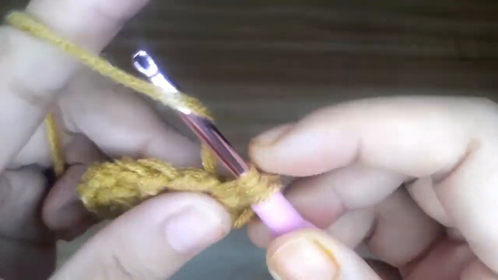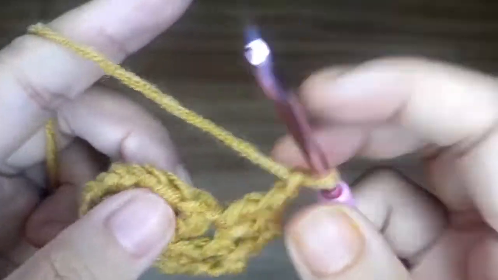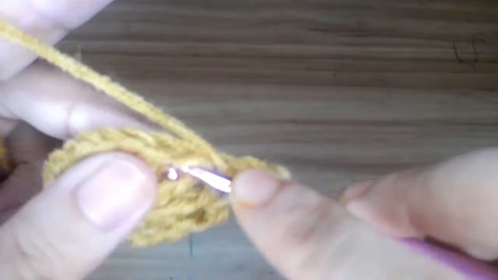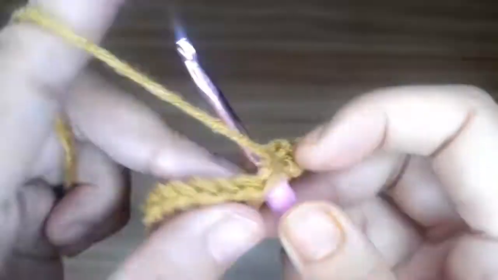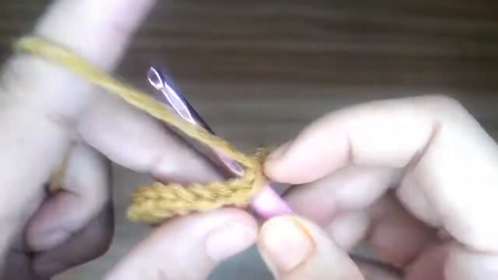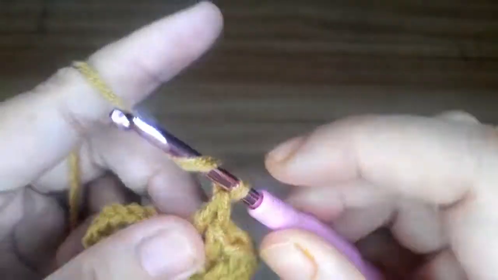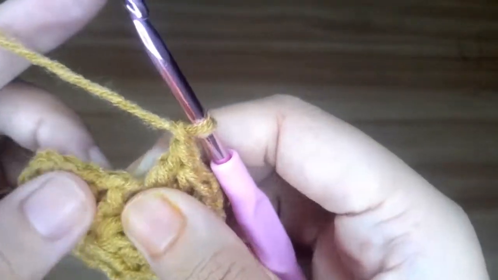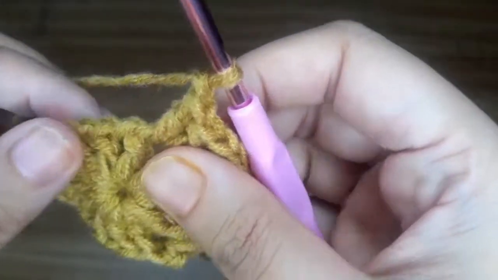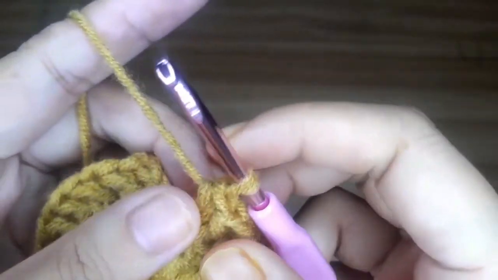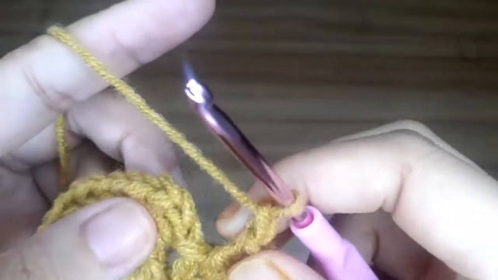1 and 2. Make 1 chain and make 1 double crochet in the 1 chain space. 1 and 2. Make 1 chain and make 2 double crochet in the next chain space. 1 and 2. Make chain 1. So the pattern is make 2 double crochet in the chain space and make 1 chain. So continue all around. Now in the last chain 1 and slip stitch in the third chain.